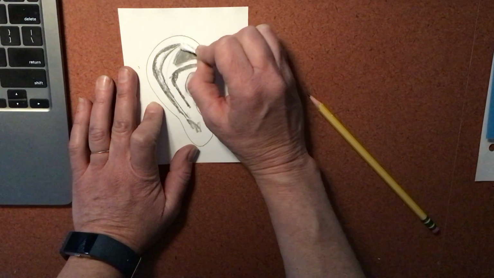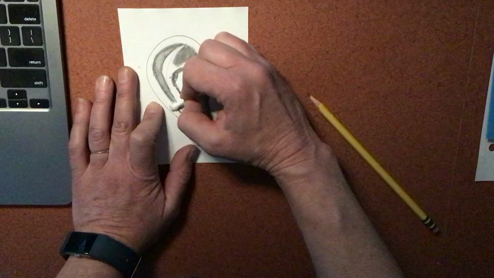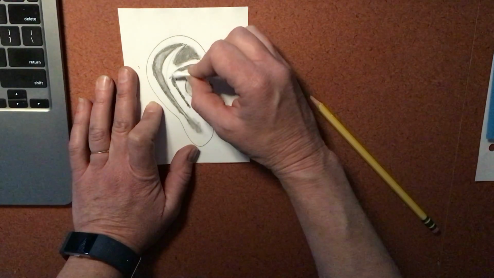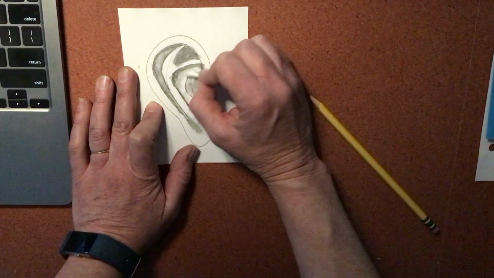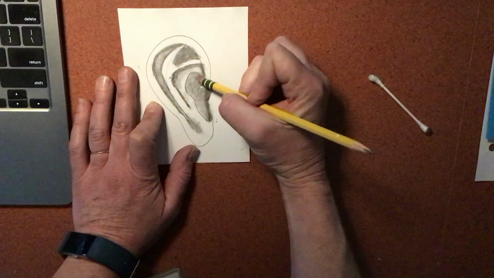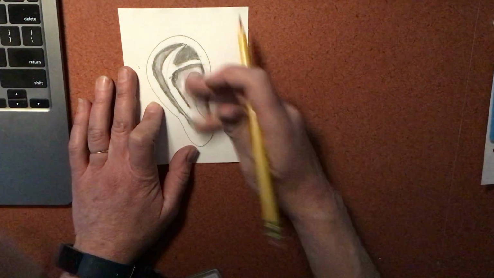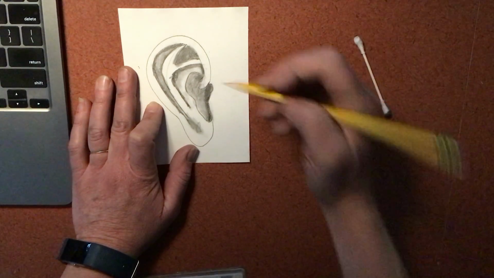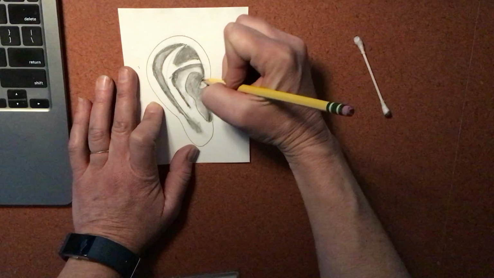And do all the dark spots first. And remember, this doesn't have to be perfect. I'm just looking for good enough. Because anything we do, we can always hide it in our shading. We can always go and erase back, okay? That's my Q-tip. I can always clean it up a little bit, bold up my lines.